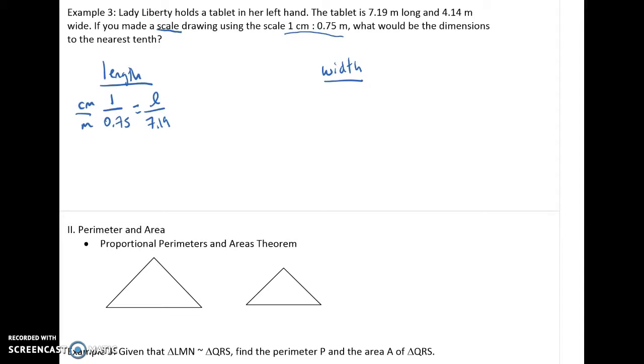Okay, so check how you set up your proportion. If you're using a proportion, you want to, again, make it consistent. I went centimeters over meters, so that's how I set up my proportion. This is also one where you don't have to use a proportion because it's 1 to 0.75, so you could have also just divided, but again, it's what you know, right? And since I want to round to the nearest tenth, let's do that math work, and we should get the length being approximately 9.6 centimeters.